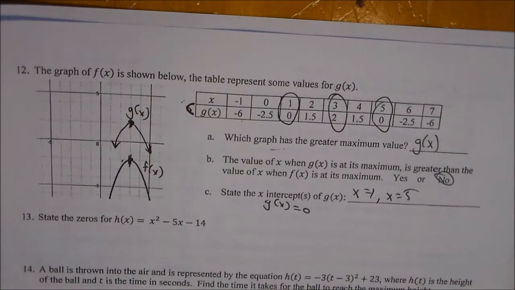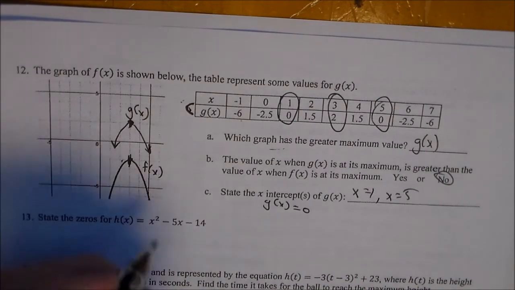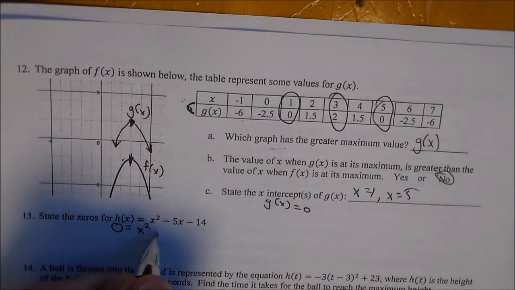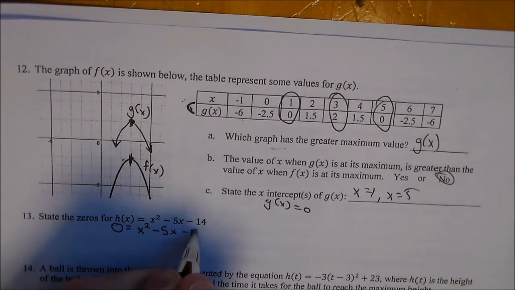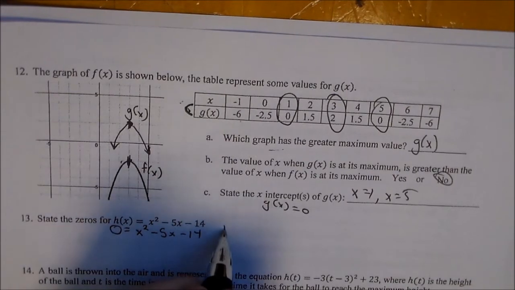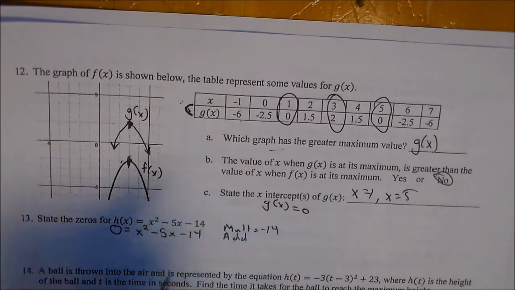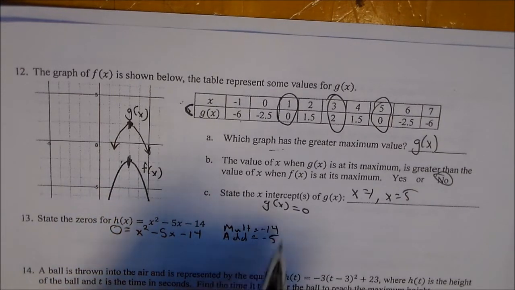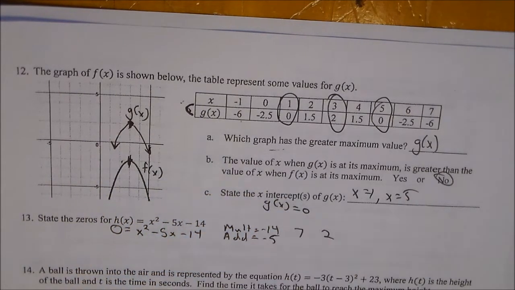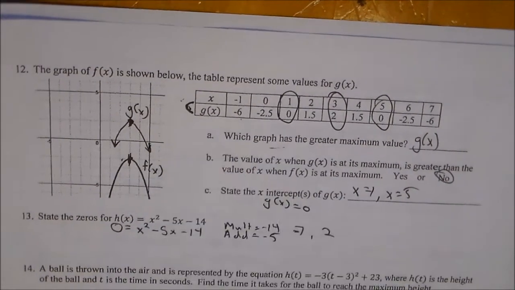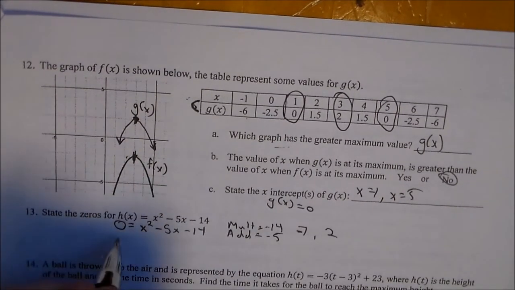All right, 13, we need to state the zeros. So we're going to solve by factoring. So I'm going to make 0 equals x² − 5x − 14. And I'm going to think what multiplies to −14 that adds to −5. Well, 14 is 7 and 2. One of them has to be negative, and for it to be −5, I need the bigger one to be negative. So −7 and 2.